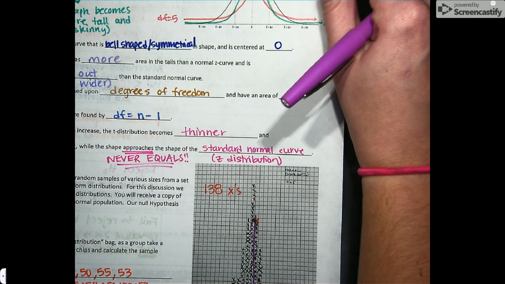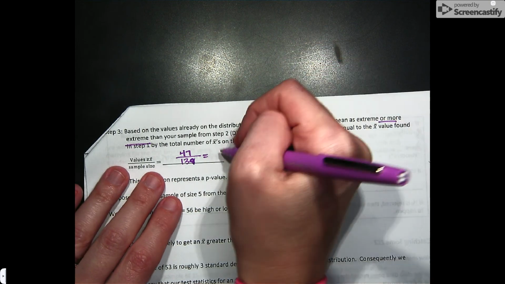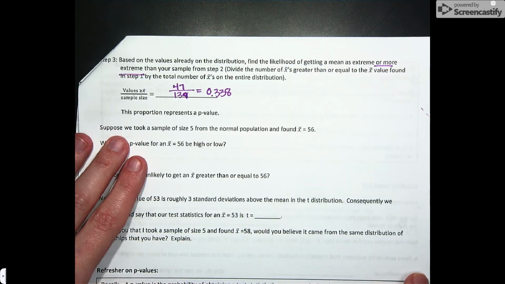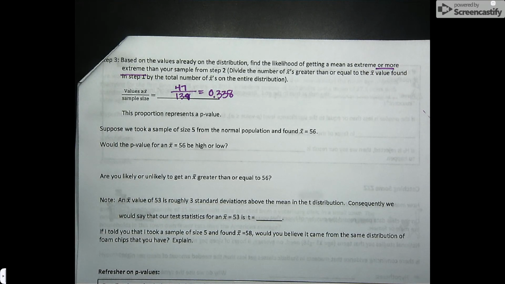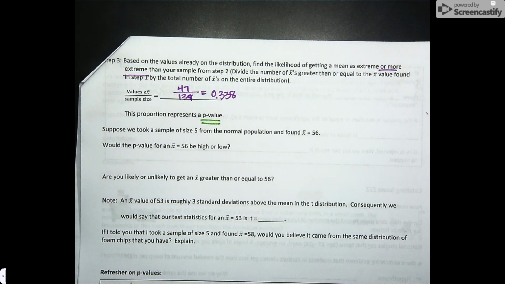Got 47, and hopefully if anybody's double checking me on that, I'm right, because if you're watching this video, you can't correct me since it's not live. Sorry, guys. So dividing those two to find my proportion is 0.338. And that actually represents my p-value. Okay, that's something we're going to have as our evidence for this unit.